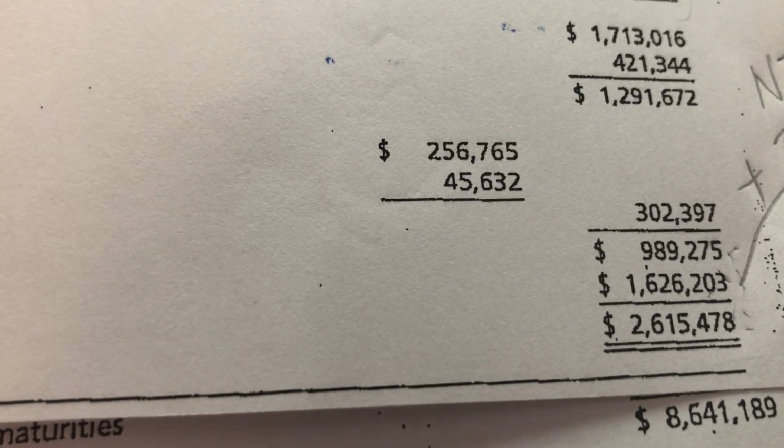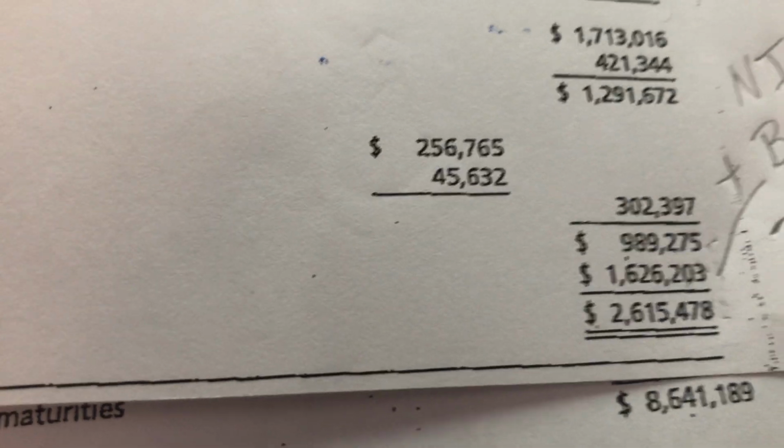Do the best you can on this. Like I say, it's 14 points. That's about 7 for each page.